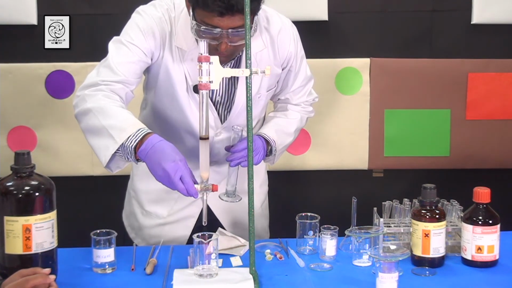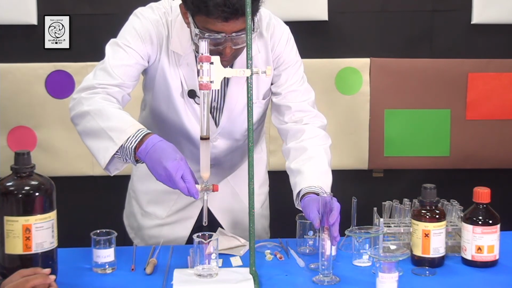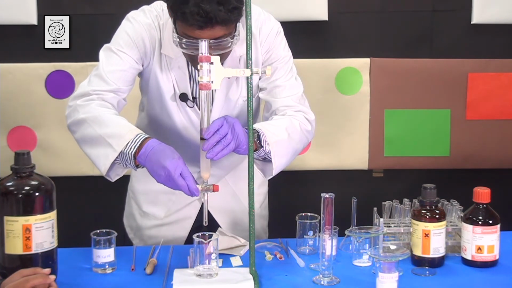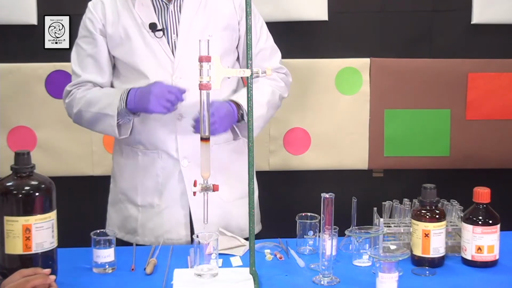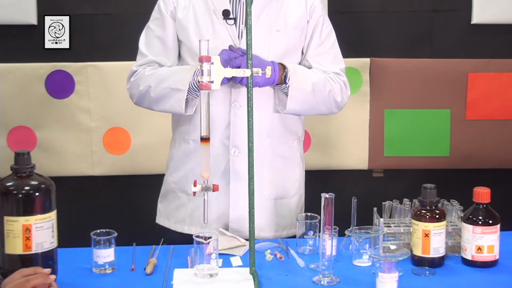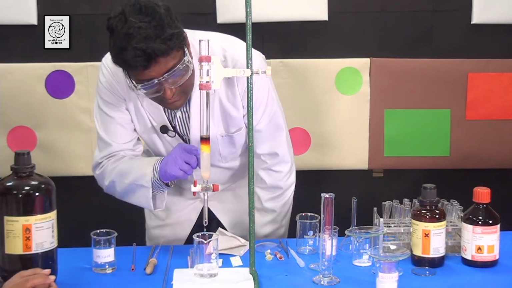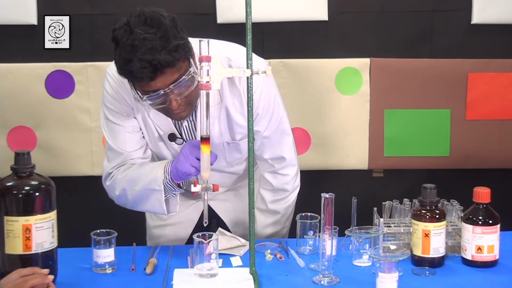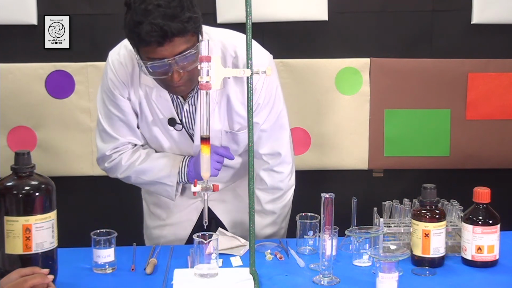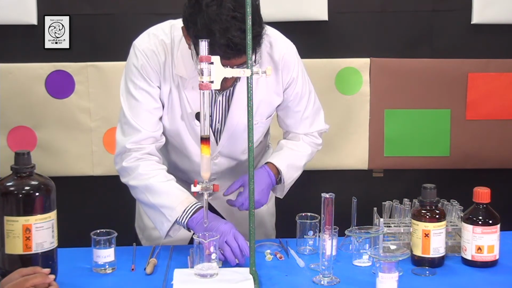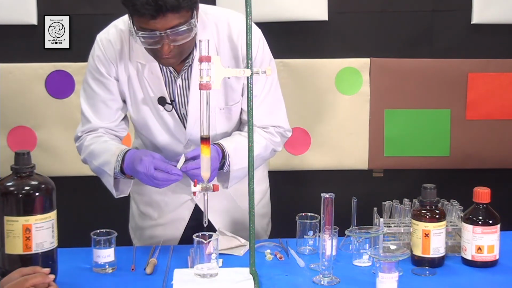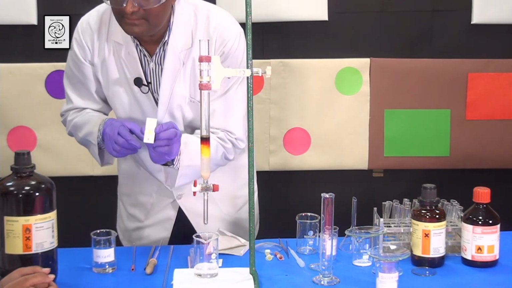Now I am going to release the stopcock so that you will have enough speed and the compounds will be eluted nicely. You can see that the yellow compound is actually coming first, like the way that you saw it on the TLC.